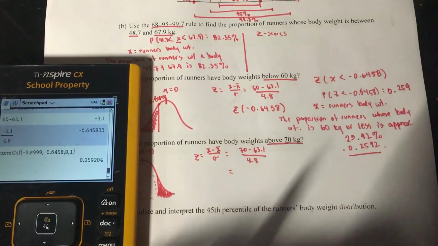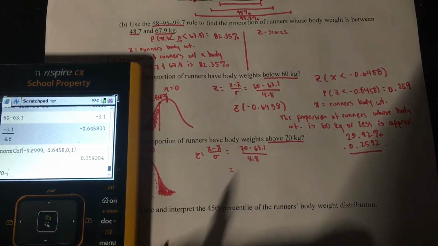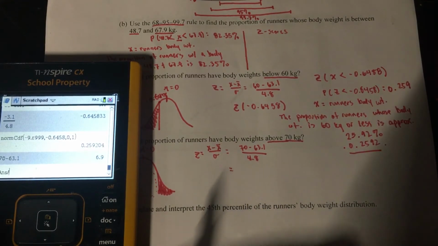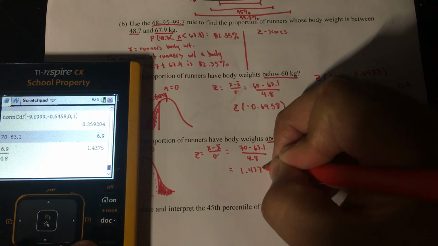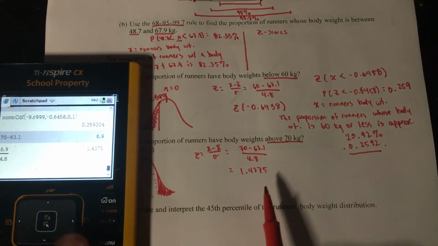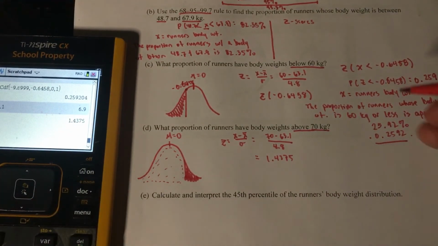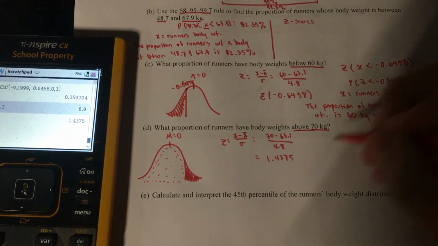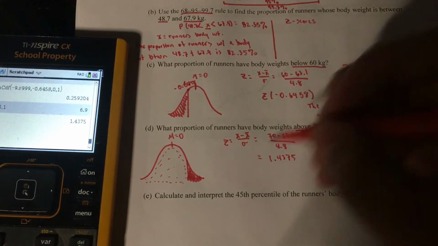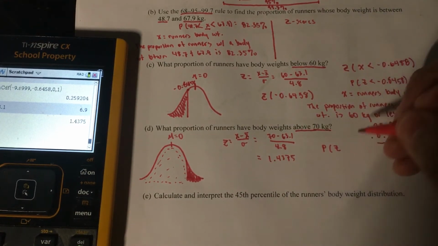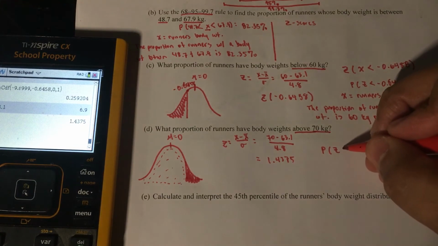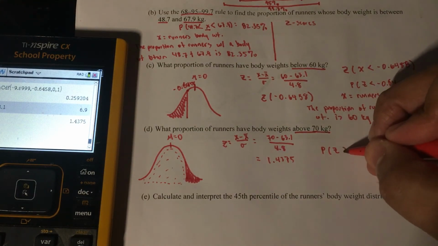Should be a positive number. 70 minus 63.1, 1.4375, which should make sense. It's between 1 and 2. When I find my proportion, it's greater than.